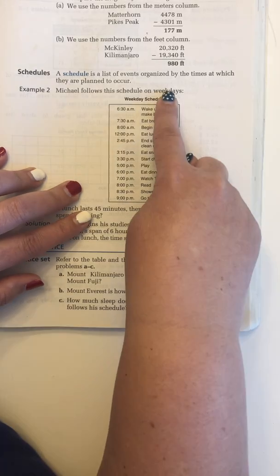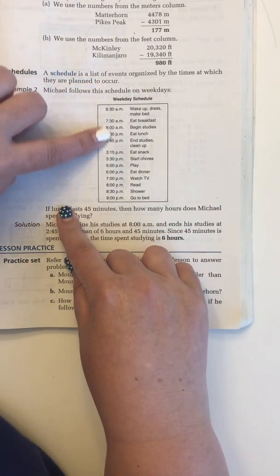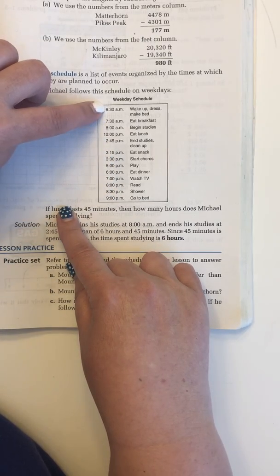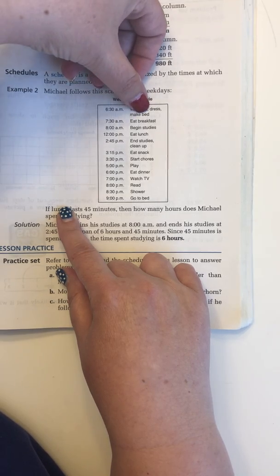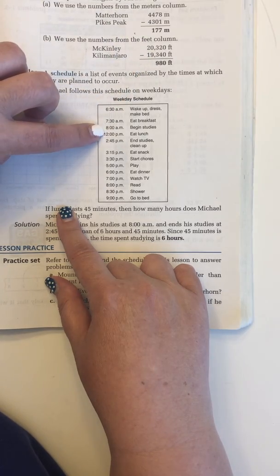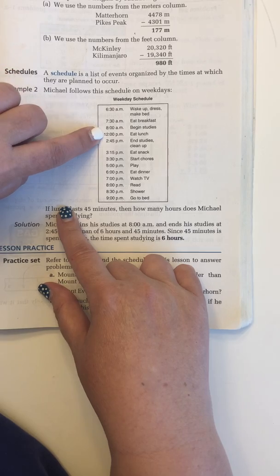So this is Michael's weekday schedule. Okay, everything in here. So if we look down the left column, it has different times, starting at 6:30 in the morning when he wakes up and gets dressed and makes his bed. And then it gives us different time frames, 7:30, 8 o'clock. Notice we're in the AM, and then we swap to PM, 12 PM.